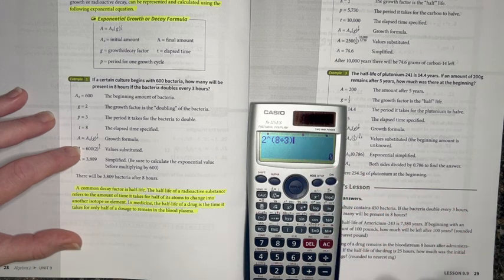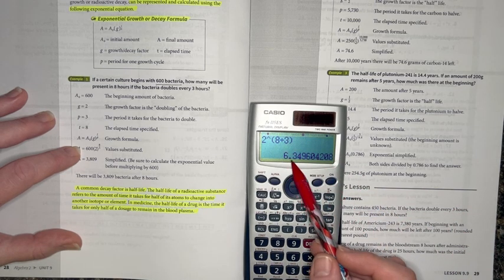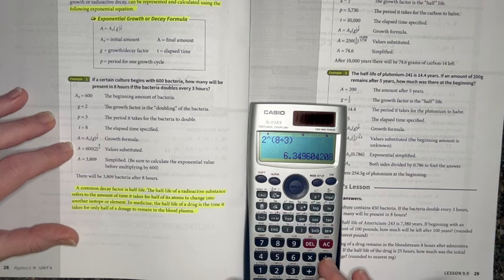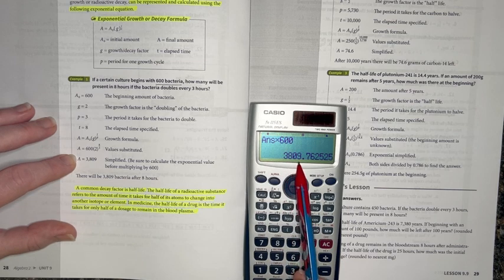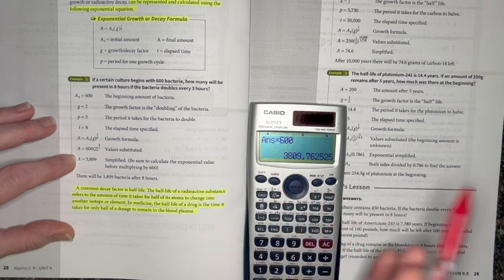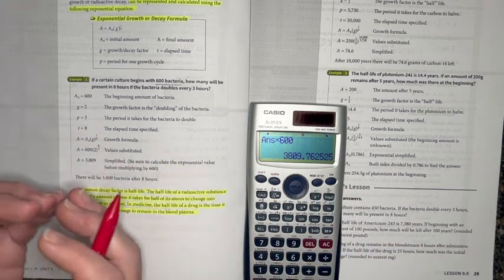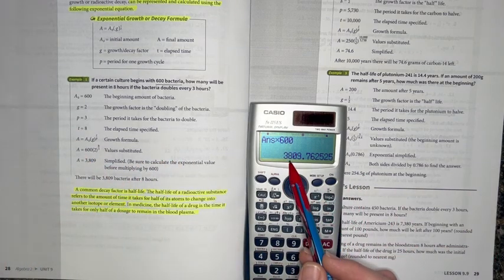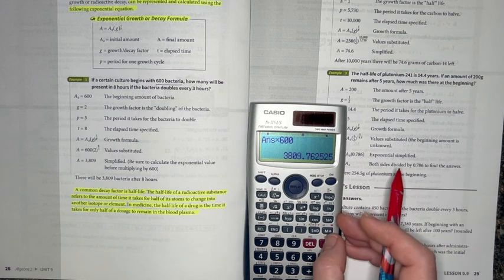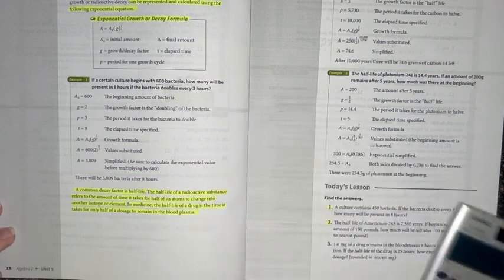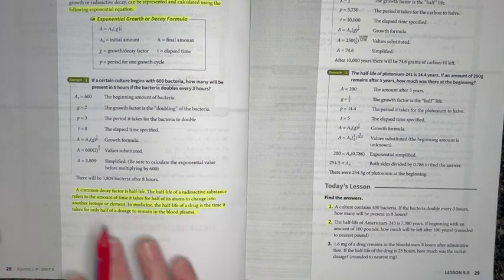So 2 to the 8/3 power, if you hit equal, is 6.34, blah, blah, blah. And then we're going to multiply that by 600. And we get 3,809.76. And apparently they don't want part of a bacteria. So it's just 3,809 bacteria, full bacteria. Okay. And so that's using the calculator. We'll do some more of that in a bit. Let's keep looking at these examples.